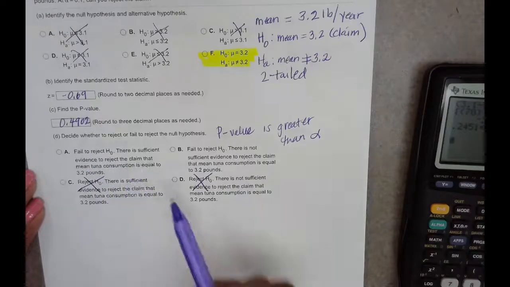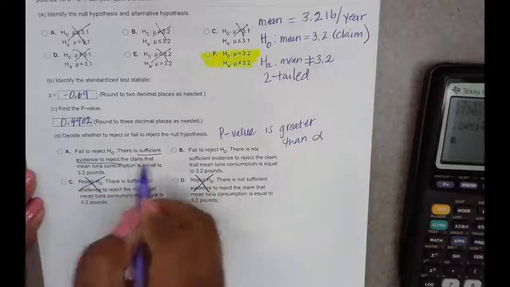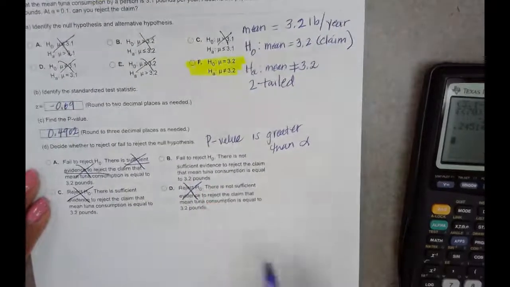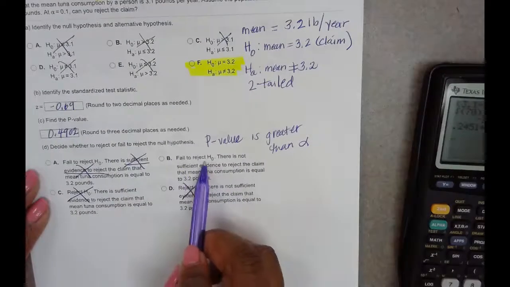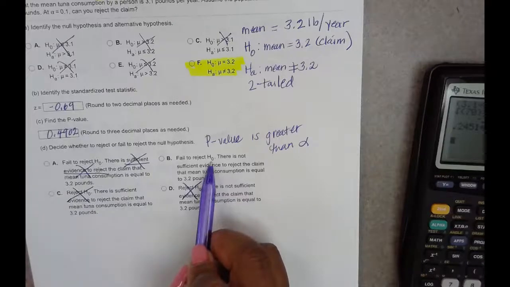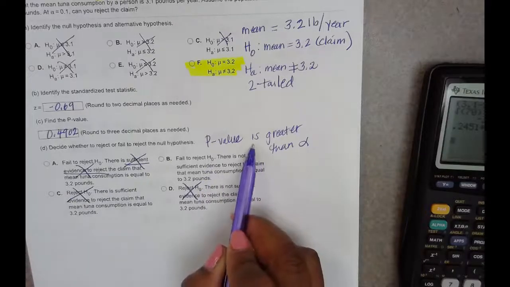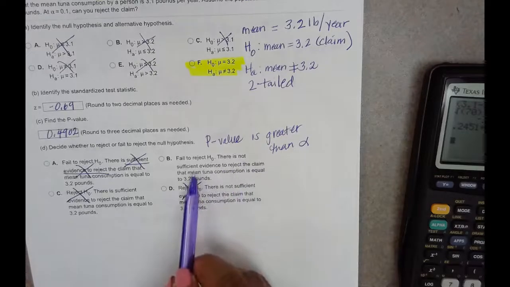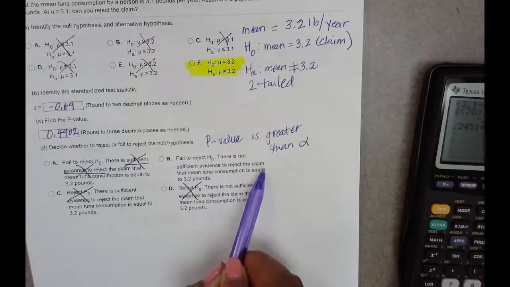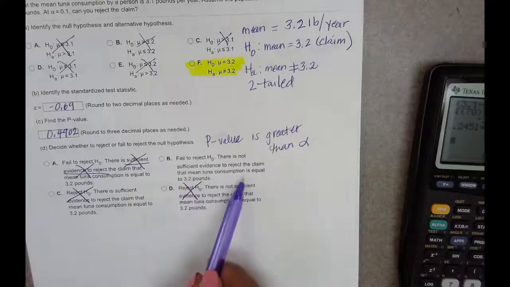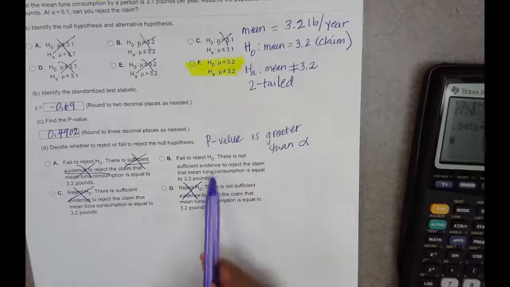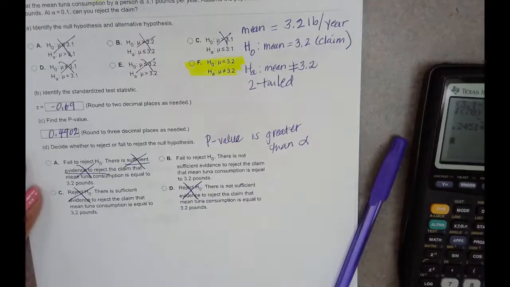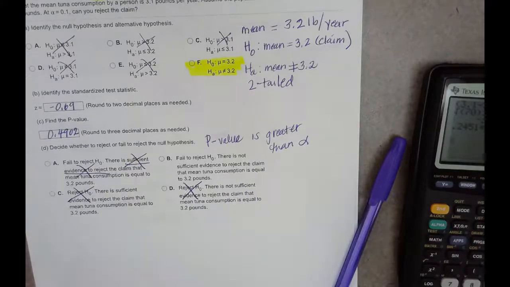This is not true. That doesn't follow along with our table. Let's look at this one. We are failing to reject the null, which is based off of our p-value being greater than alpha, because there is not sufficient evidence to reject the claim that the mean tuna consumption is equal to 3.2. We don't have enough evidence to reject that claim. And so answer choice B is our answer.